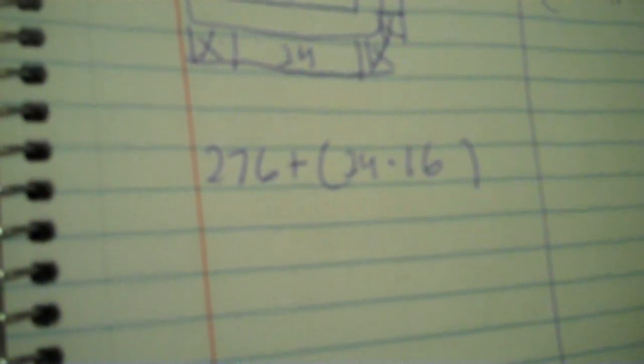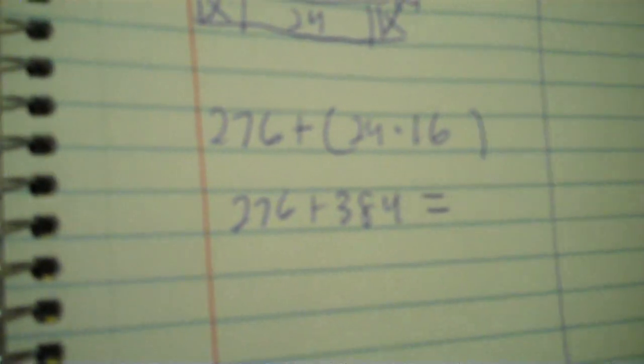Okay, you also have to add the area of the picture, so that's 24 times 16. I would take 24 times 16 first, and that's going to be 384. So 276 plus 384 is your overall area for the whole thing. So 660. Then you start working on solving it. You got two terms here. That's a 2 by 2, so that's the FOIL.